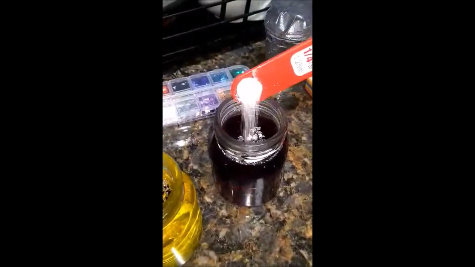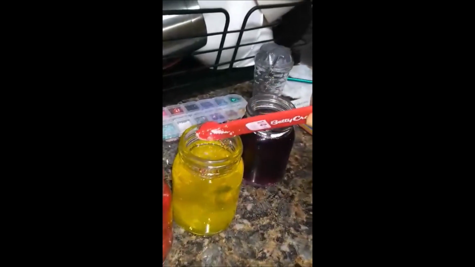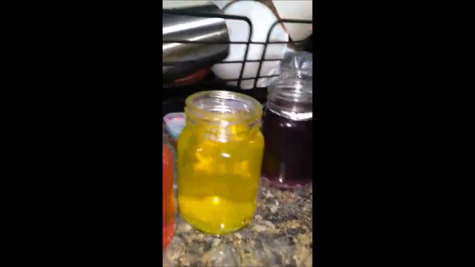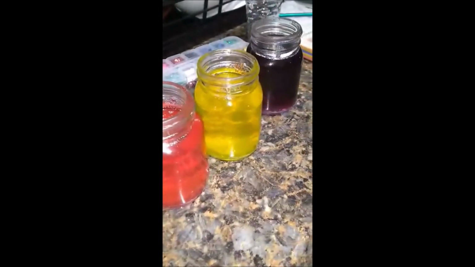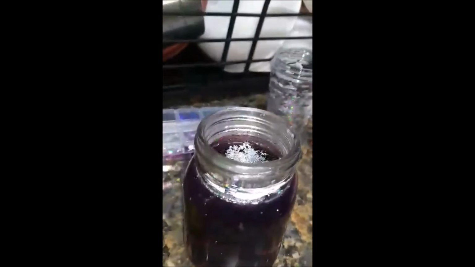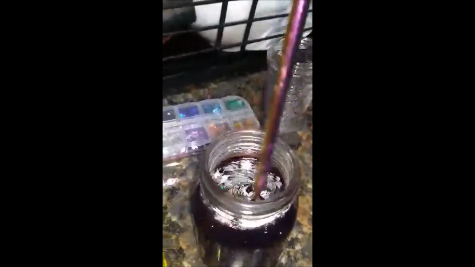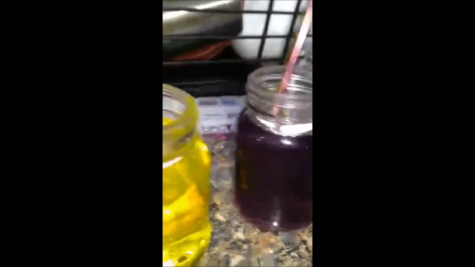So before we stir in everything, we're going to add 1/4 of a tablespoon of salt into each of our containers. And now that we have everything there, we're going to stir it all together.